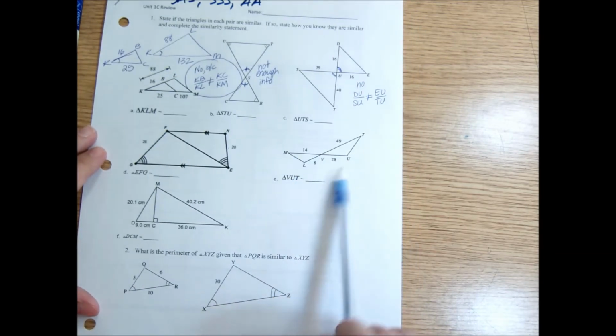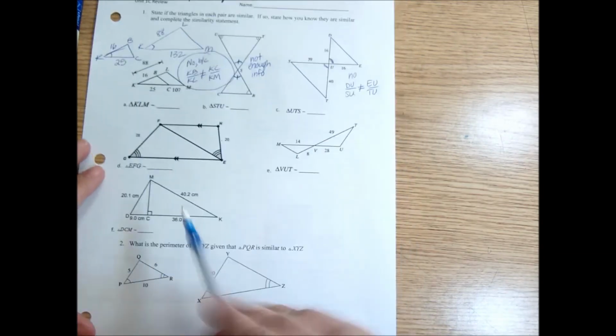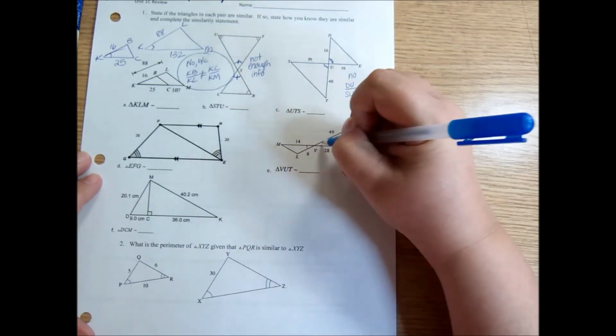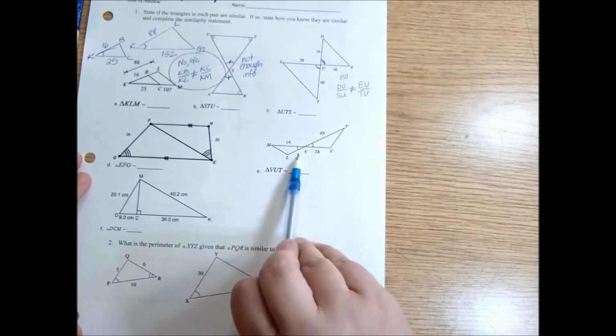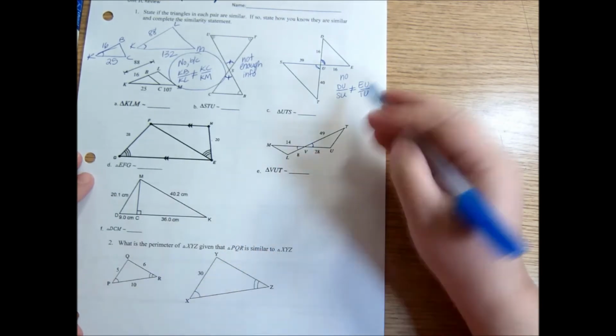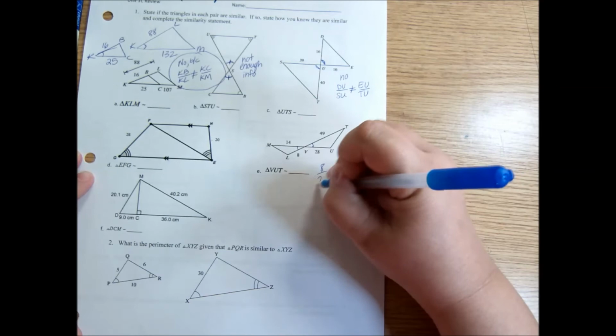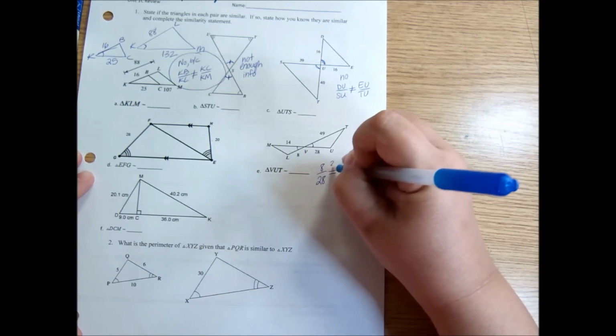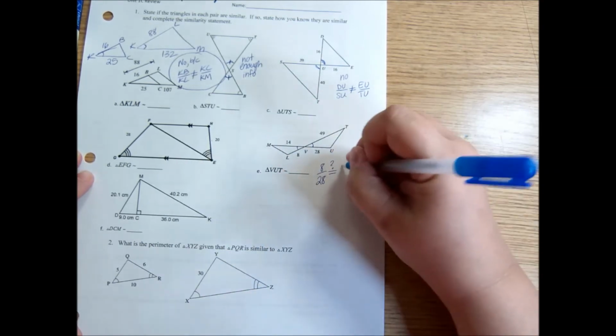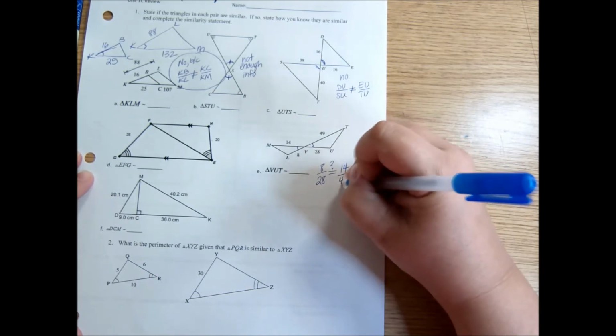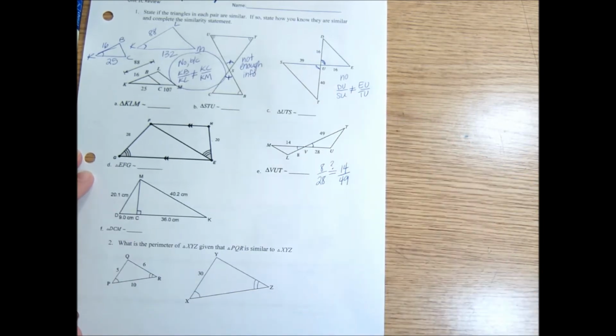Let's go ahead and jump to E, because this also looks like it might be side, angle, side. So let's see if we finally have one. So you've got 8 is the smallest side over 28 is the smallest side. And the question is whether that is the same as 14 over 49. And fortunately, yes, you get the same thing both times.